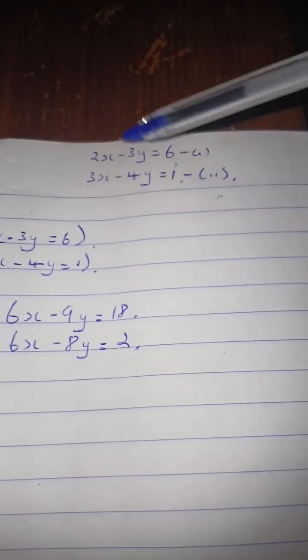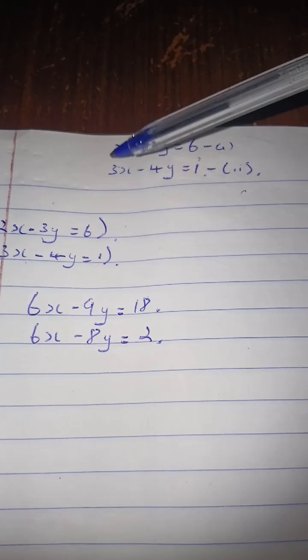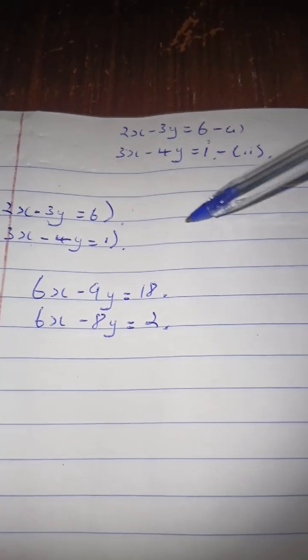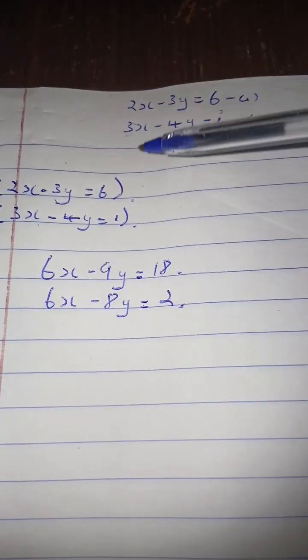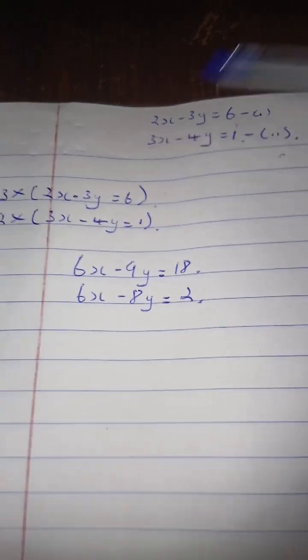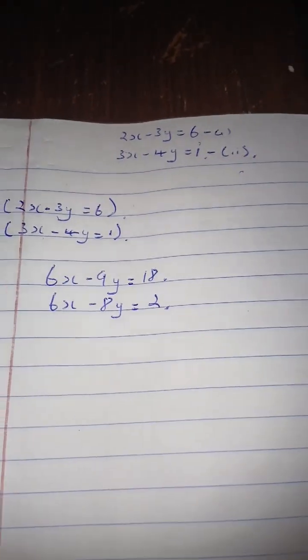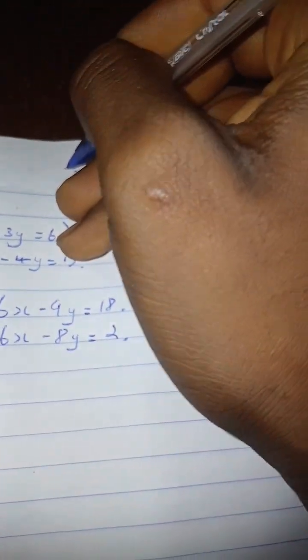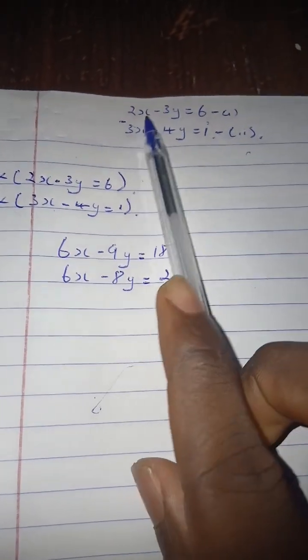You see the reason why we multiplied equation 1 by the coefficient of x in equation 2 and equation 2 by the coefficient of x in equation 1. The reason why we do that is to make the coefficient of x uniform, that is to make it the same thing, so we can subtract from each other. Because in a two-way simultaneous equation like this, there's always an invisible minus here. So now we have this.